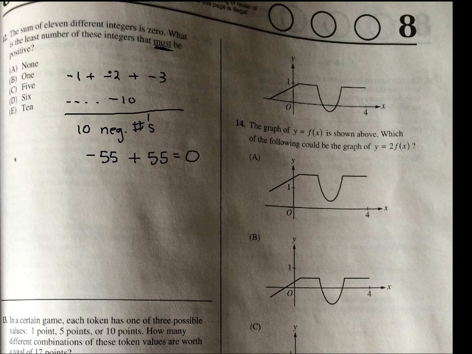So it doesn't matter what 10 negative integers, add your 10 negative integers up and then pick the positive integer that's opposite of the total of the negative integers, and you're at 0. So you just need one positive integer. Yikes, that was tricky. Okay, maybe there's something more fun coming up.